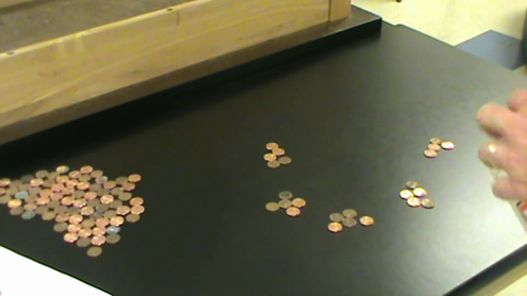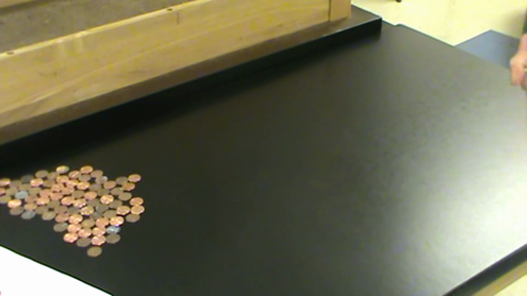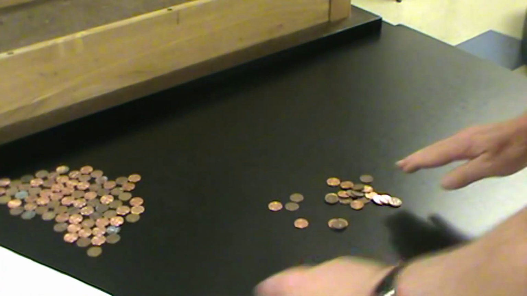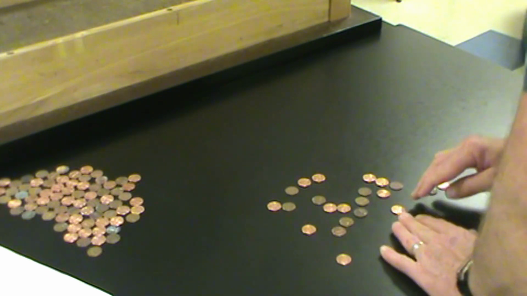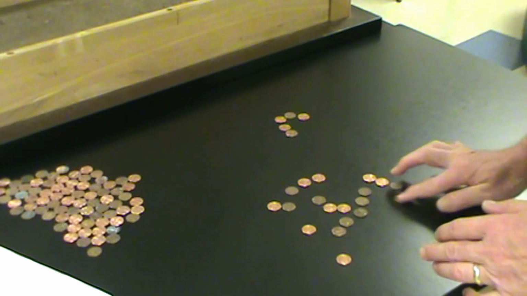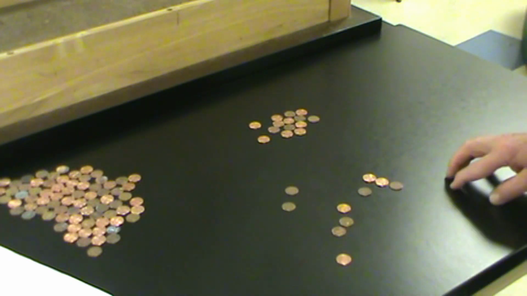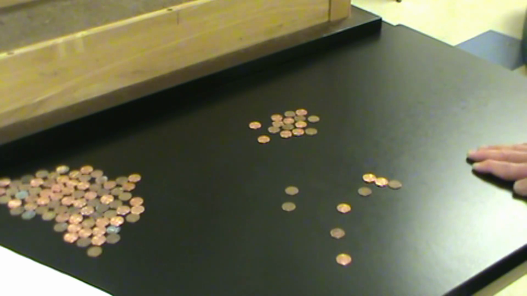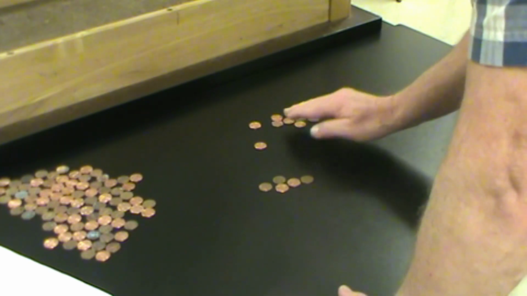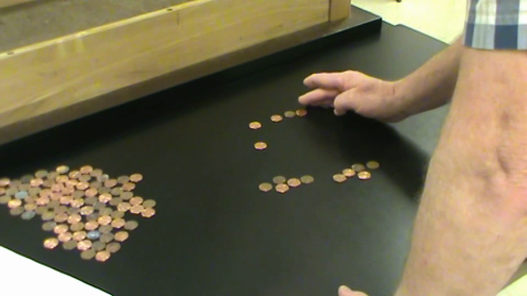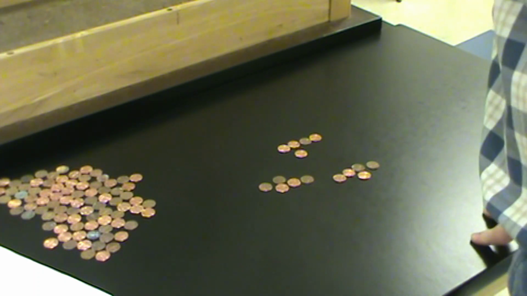So 24 go back into the cup. Exactly 15. 15 after 3 spills.